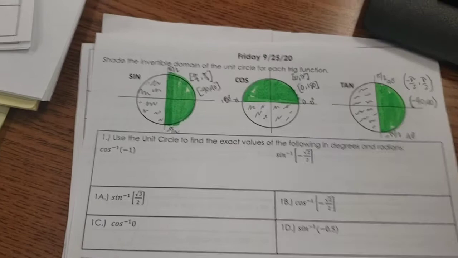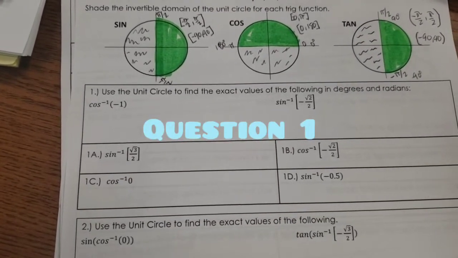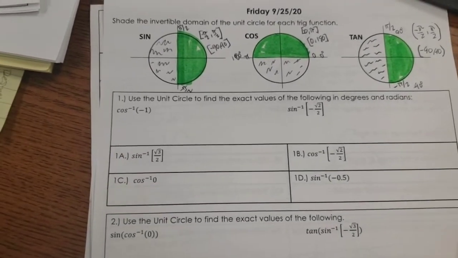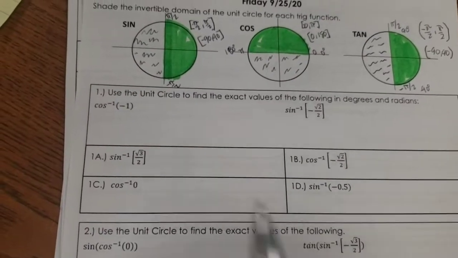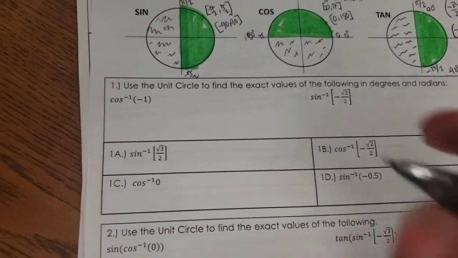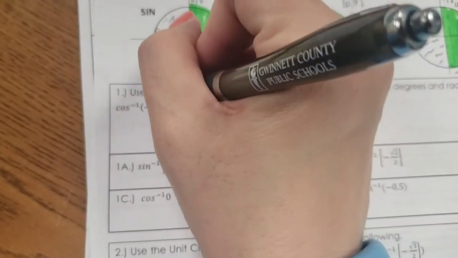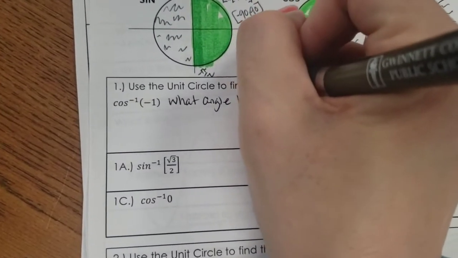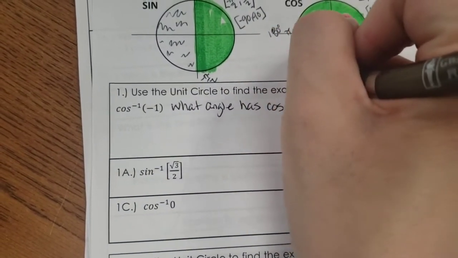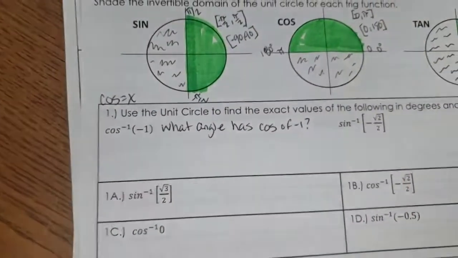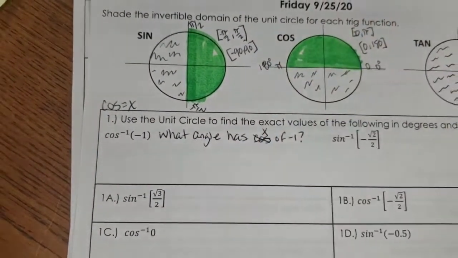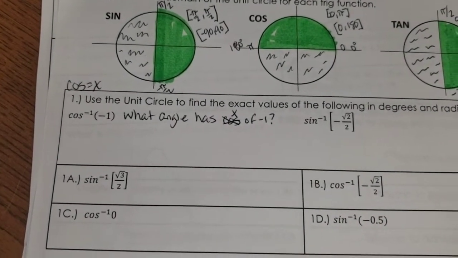All right, so we're going to use this information to answer a few questions. So we're going to use the unit circle to find the exact values of the following expressions in degrees and in radians. So the first thing is the inverse cosine of negative 1. So what this is asking me, another way to say this is, what angle has a cosine of negative 1? Now cosine is the x coordinate on the unit circle. So we could actually change cosine to x. What angle has an x of negative 1?